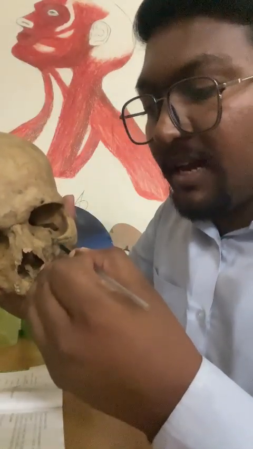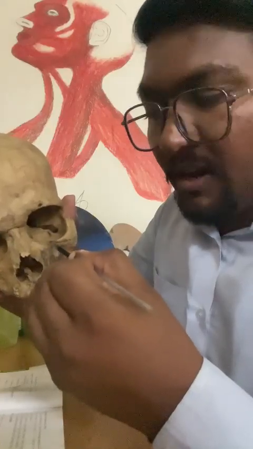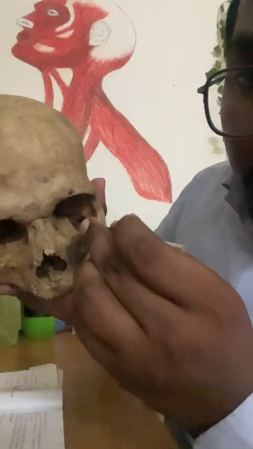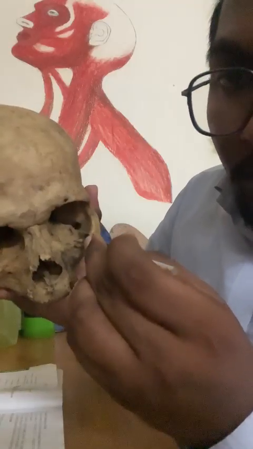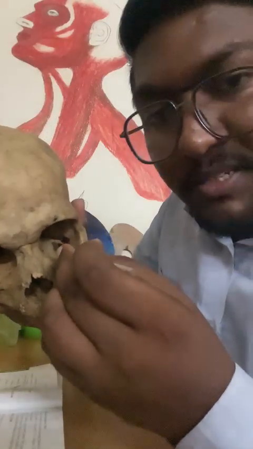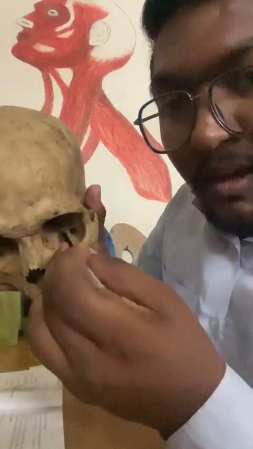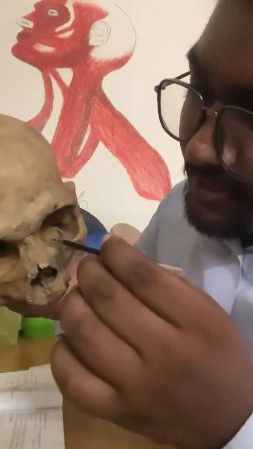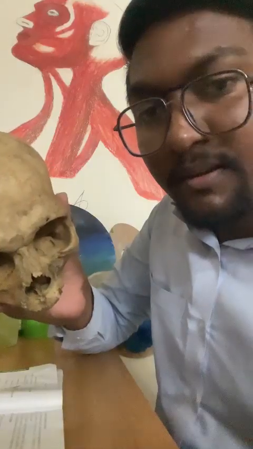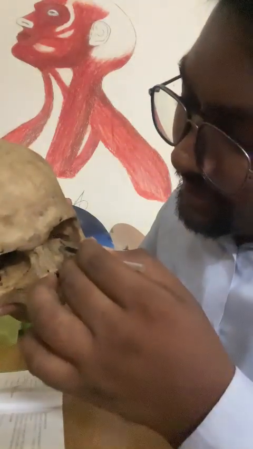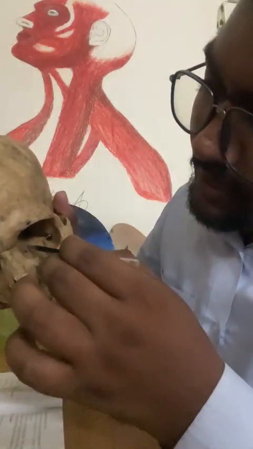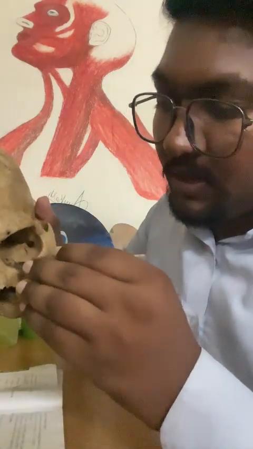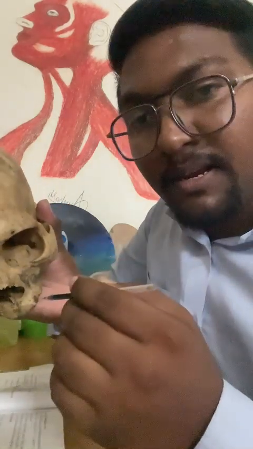It forms the anterior margin of the orbit, and this is the posterior border, which helps in the formation of the anterior wall of the inferior orbital fissure, and this is the medial border, which articulates with the lacrimal bone.